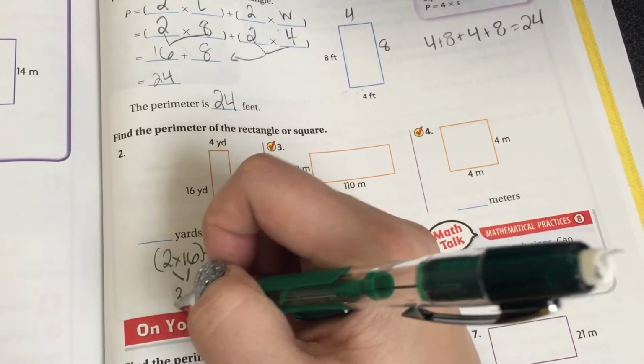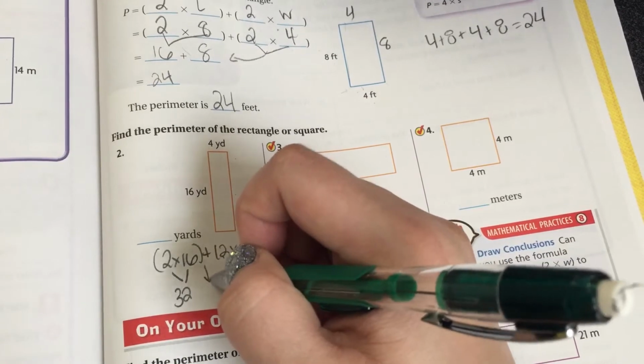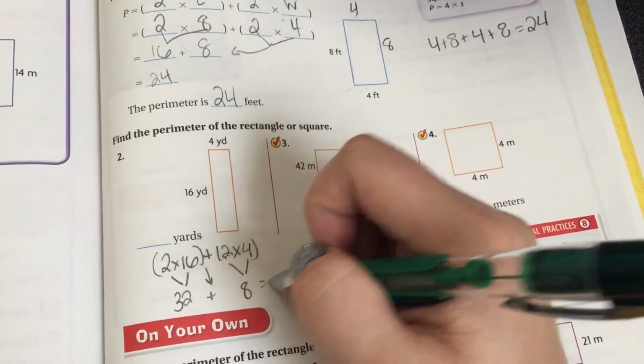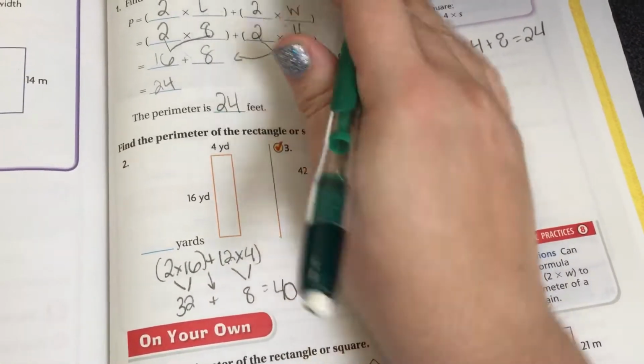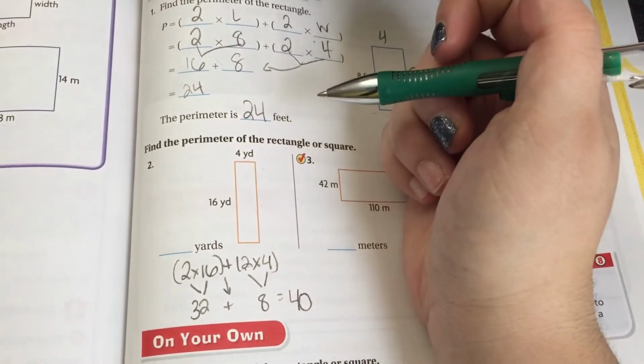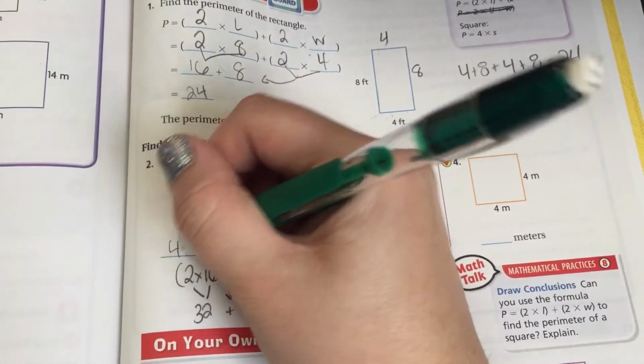So this would be 32. Drop your plus line down. 2 times 4 is 8. So you add those together and you get 40. So 48 yards is your answer.